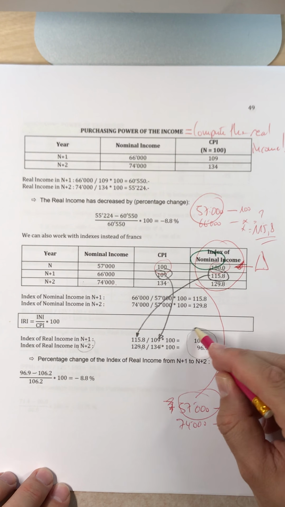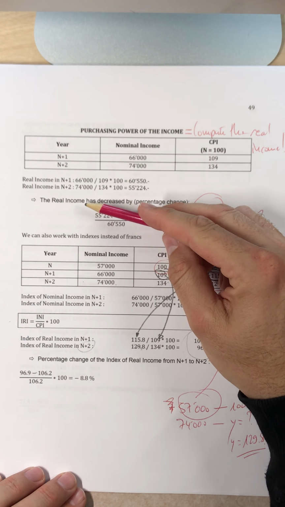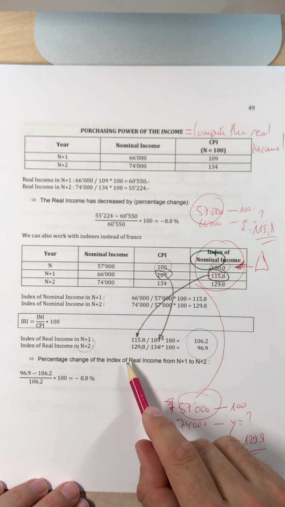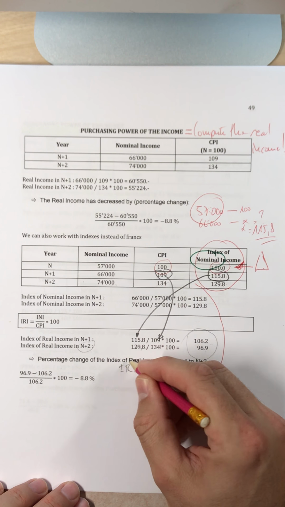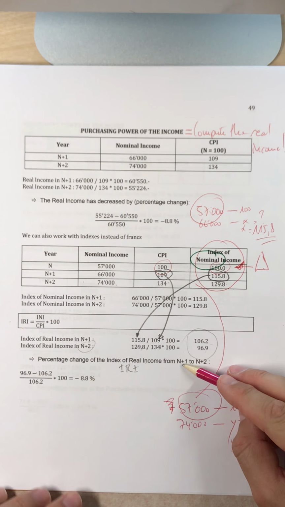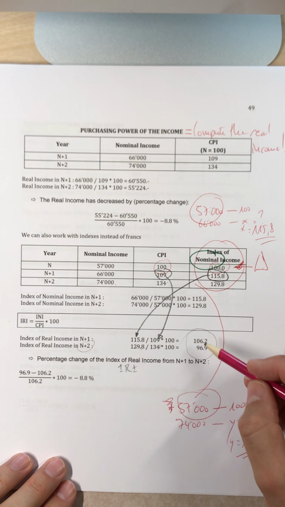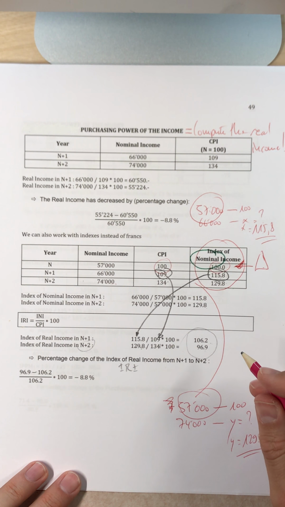We work with indexes, and as we did here, we are going to calculate the percentage change of IRI, index of real income, from n+1 to n+2 for these 2 years. So the same formula as ever.